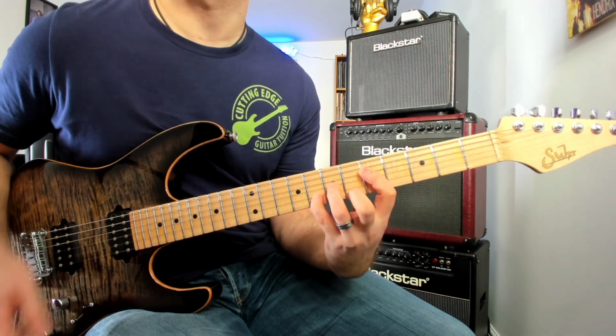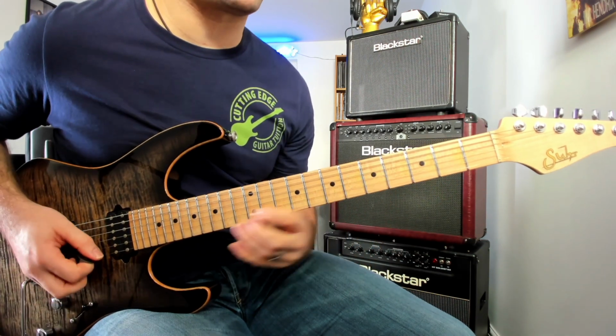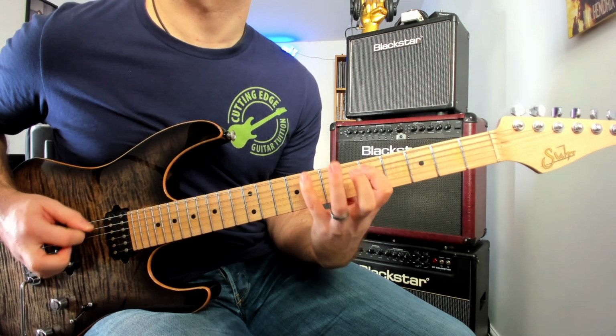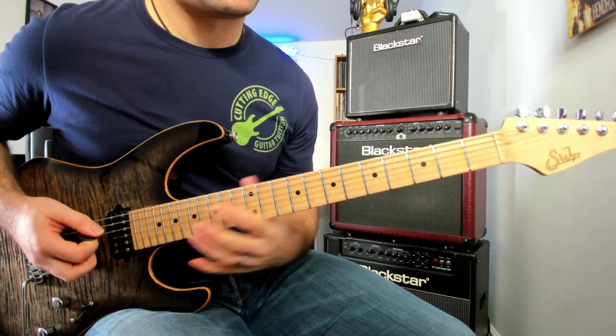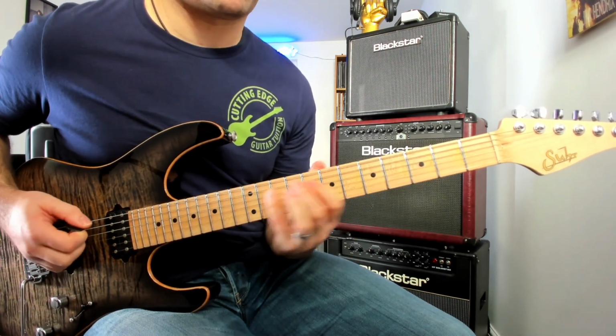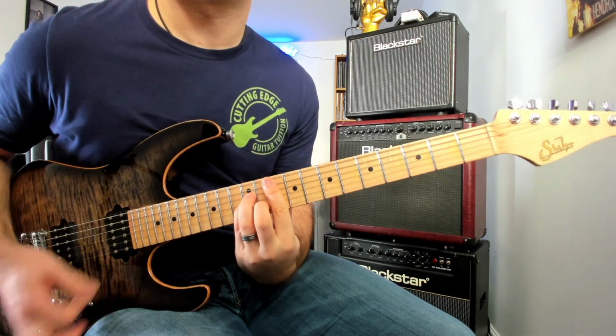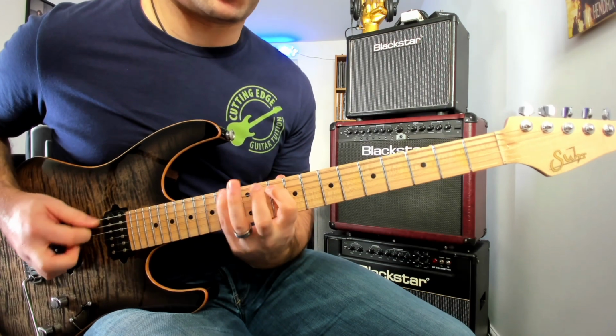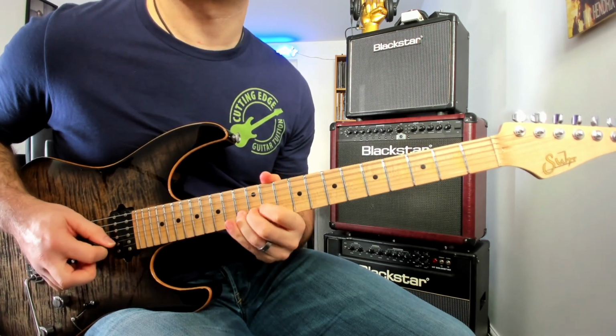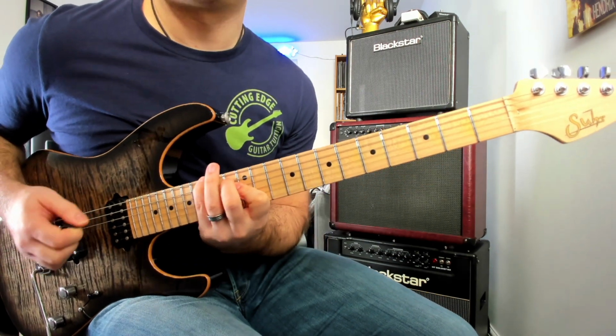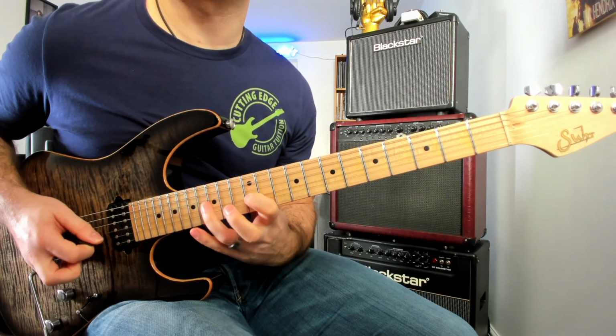Then of course I've got my shape 2 chord, I've got my shape 2 scale, shape 3 chord, shape 3 scale shape, shape 4 chord, shape 4 scale shape, shape 5 chord, shape 5 minor pentatonic scale shape.